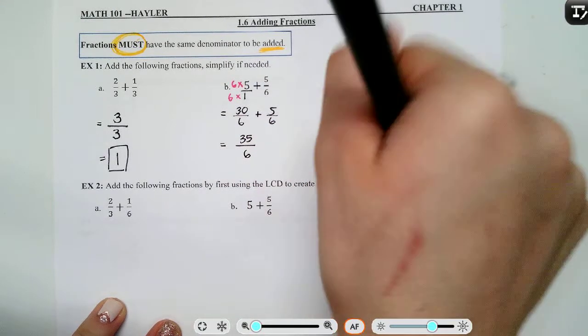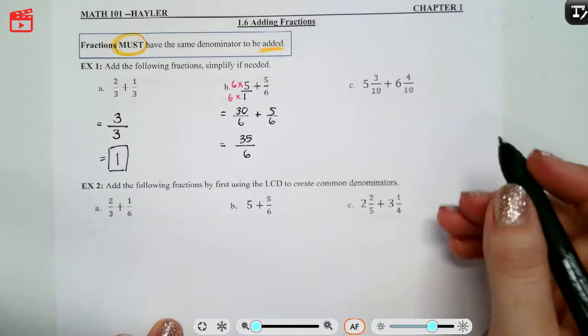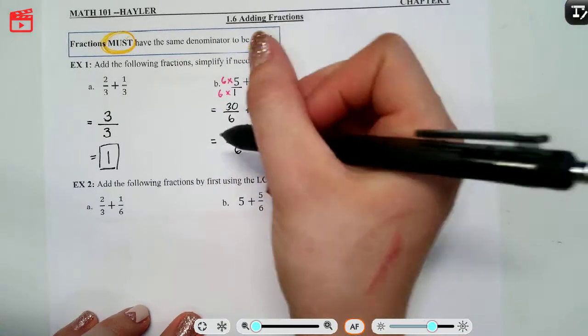I've noticed the scar on my hand is really showing up. That's from a kitten of mine. I found a random wild kitten in my backyard.